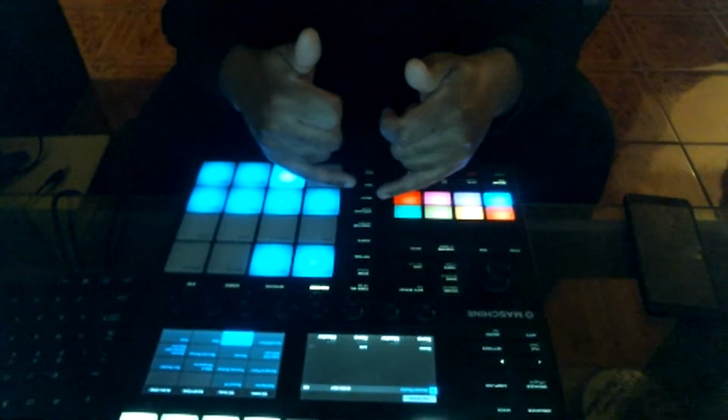So that's pretty much what I wanted to show you guys today, as far as how useful the duplicate button is. There's also a separate function on the duplicate button called double, but we're not going to talk about that today. We'll get into that on the next live.